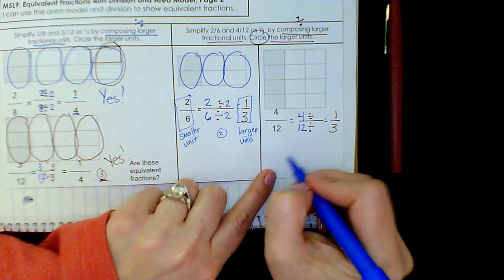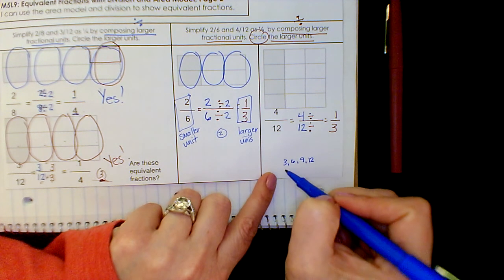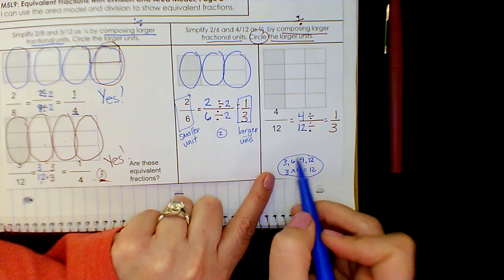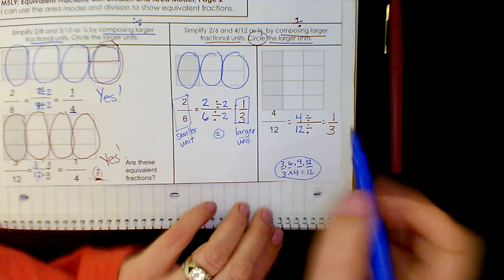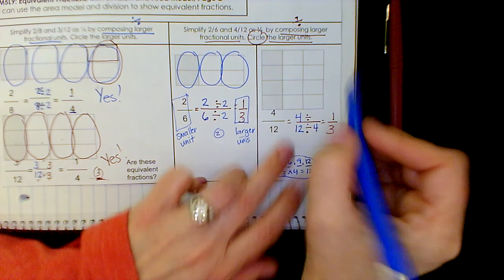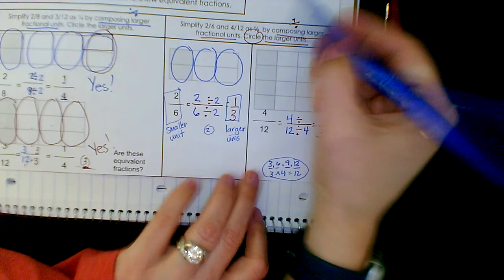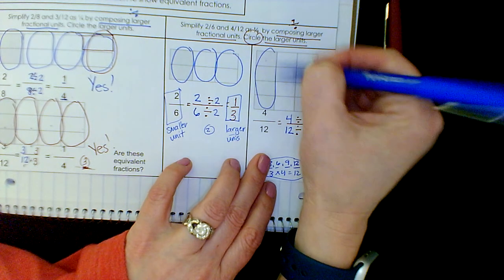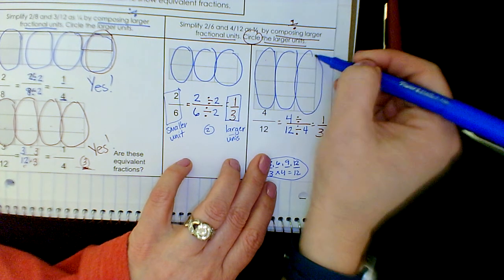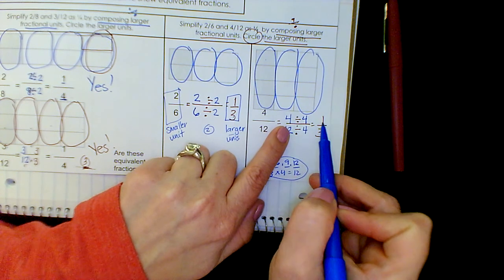Ooh, there are my multiples, right? 3, 6, 9, 12. Oh, 3 times 4 is 12. See those multiples down there? I could do it that way too. You decide what works the best, okay? So I think that 12 divided by 4 is going to give me 3. So I'm going to take 4 divided by what gives me 1. So I need to put these in groups of 4. 1, 2, 3, 4. 1, 2, 3, 4. 1, 2, 3, 4. Okay. 4 divided by 4 is 1.